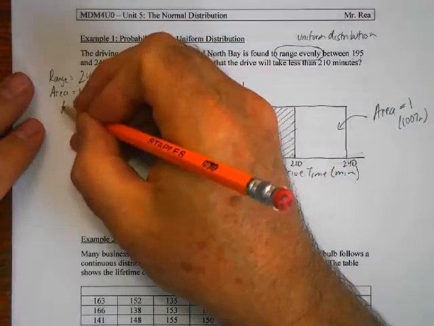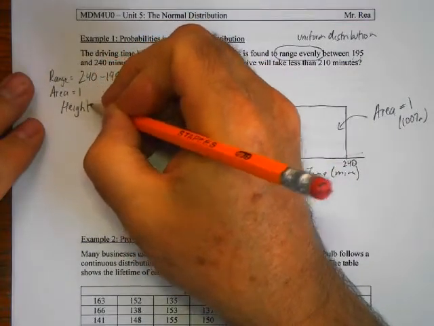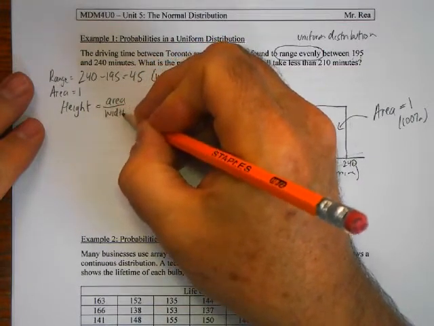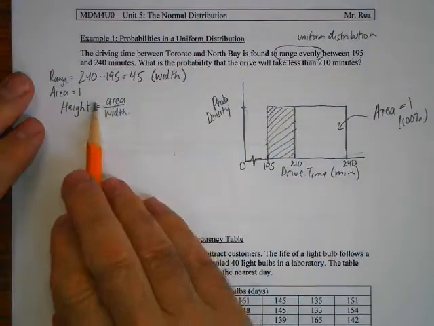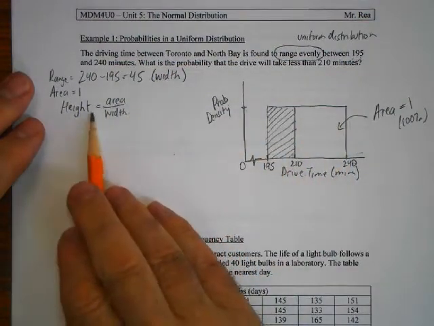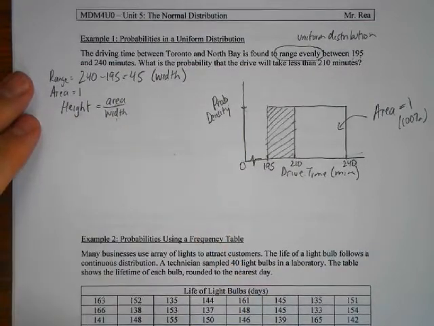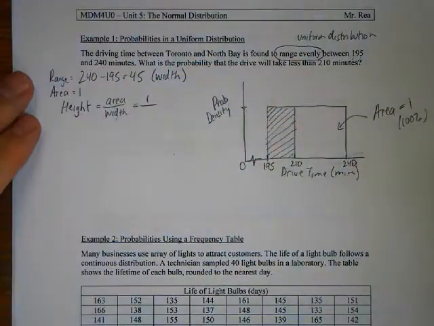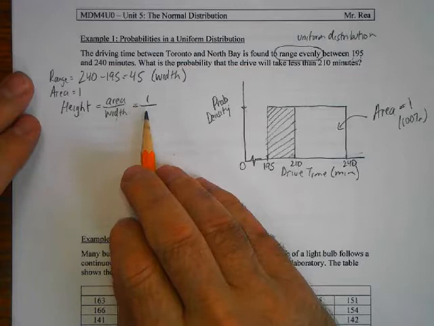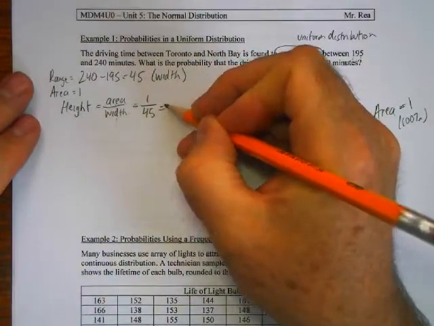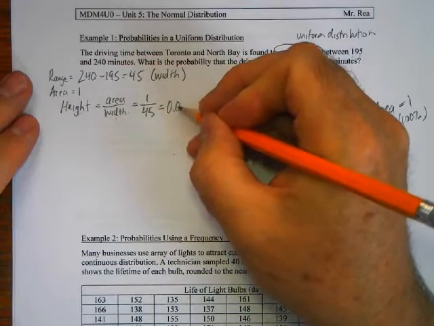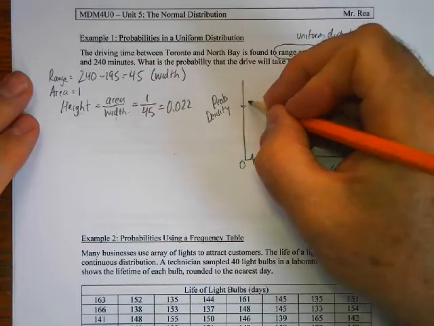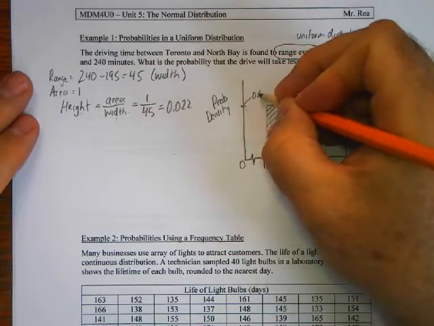So the height is equal to the area divided by the width, and that comes from the basic definition. The area of a rectangle equals height times width. So if we know the area and the width, we can get the height, and that's what we're going to do. So we know the area is 1, which basically means 100%, and we know the width is 45. So if we do that on a calculator, we get a decimal, 0.022. So that is the value here. Fortunately, I didn't leave a lot of room, so I'll put it over here, 0.022.